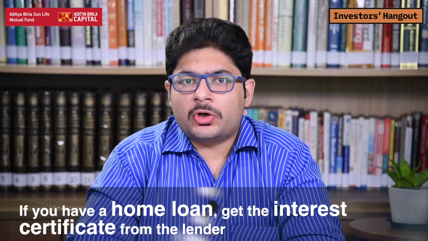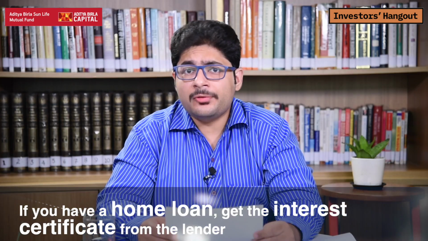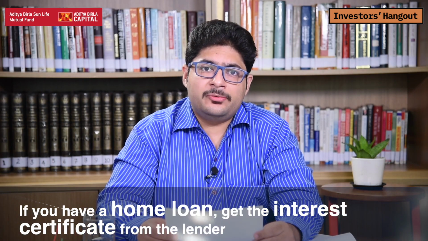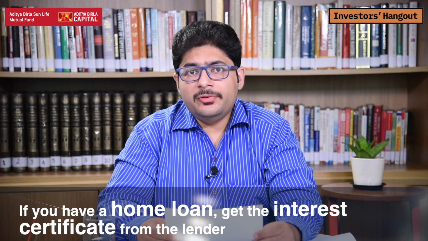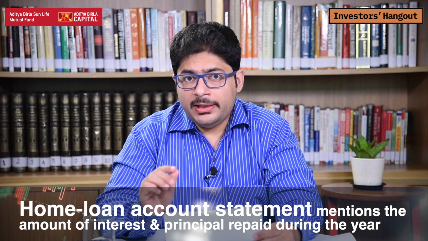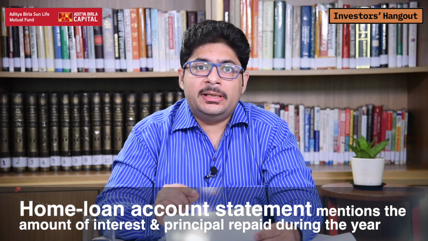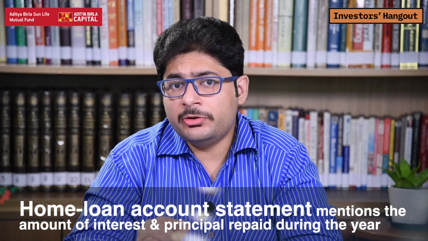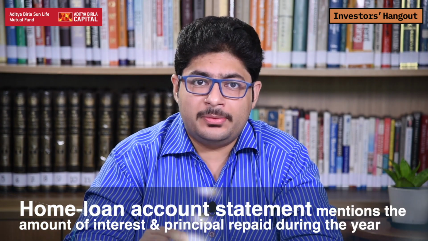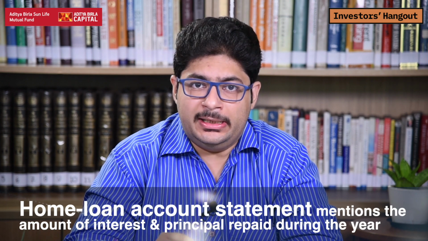The other related document would be the interest certificate related to your home loan. If you have a home loan, just ask your lender to provide an interest certificate for the whole year. So when we file an income tax return or when we claim deductions, the interest paid on your home loan during the financial year is applicable as a deduction under section 24B, and likewise the amount of principal that you have repaid is eligible for deduction under the famous section 80C.